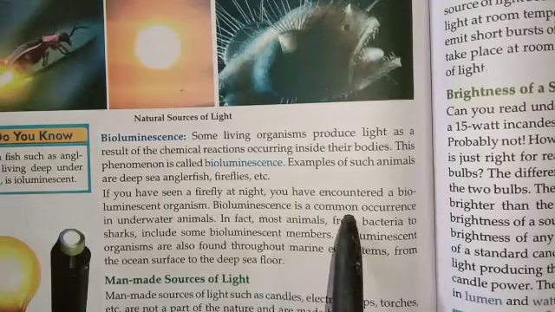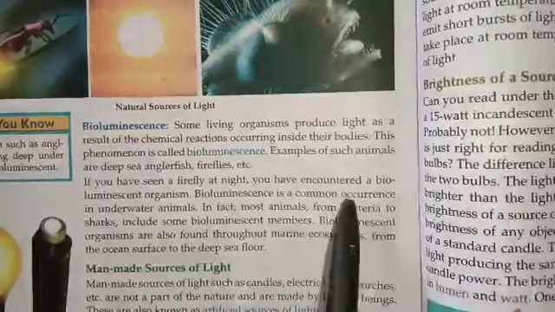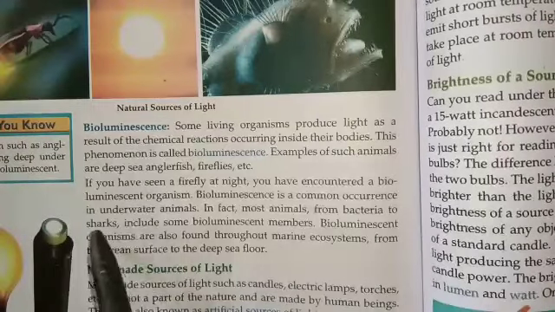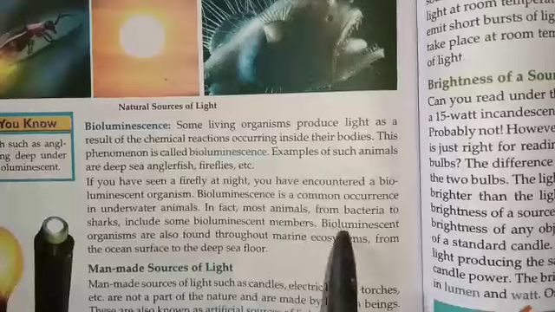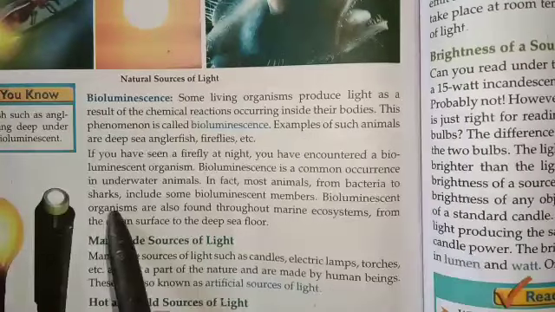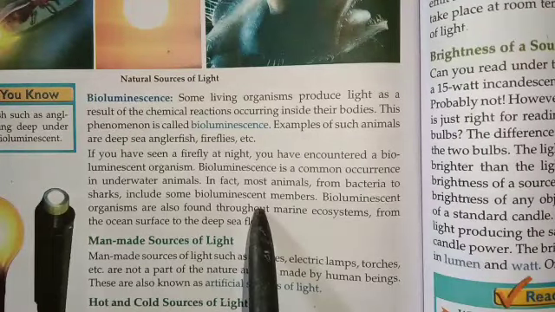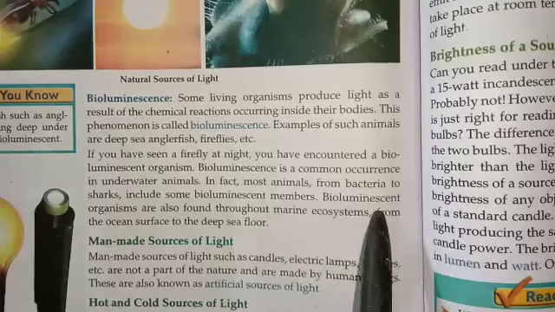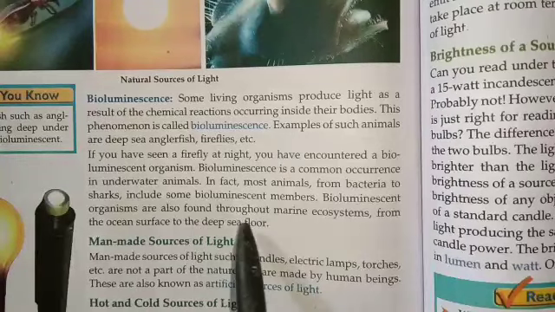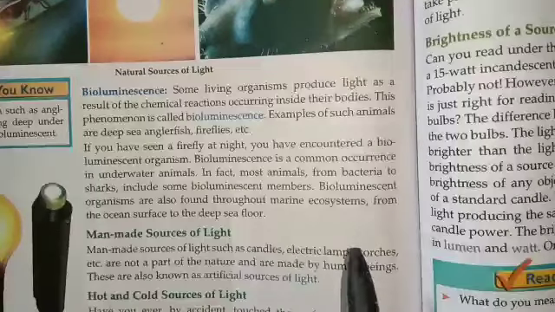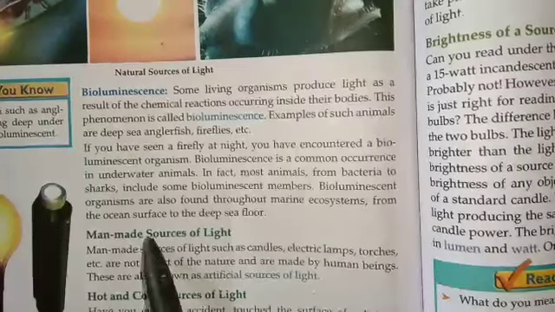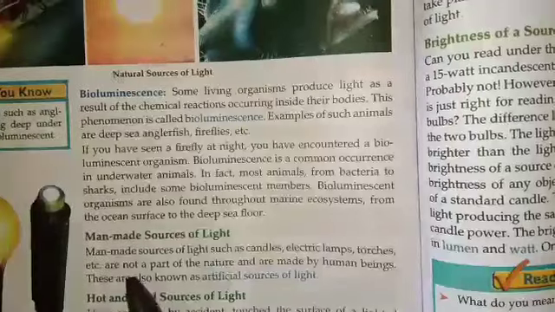Bioluminescence is a common occurrence in underwater animals. In fact, most animals, from bacteria to sharks, include some bioluminescent members. Bioluminescent organisms are also found throughout marine ecosystems, from the ocean surface to the deep sea floor.